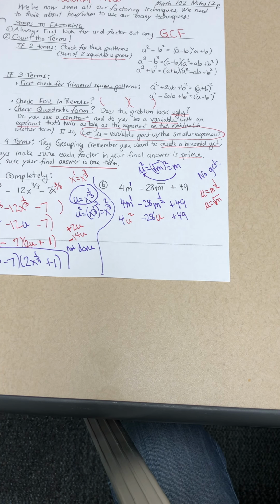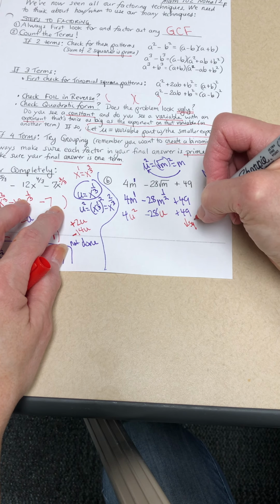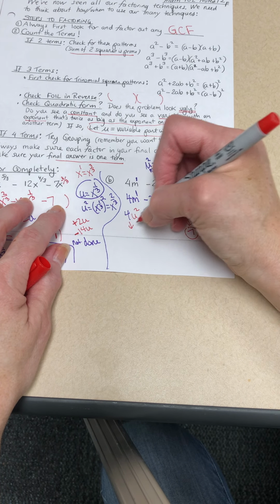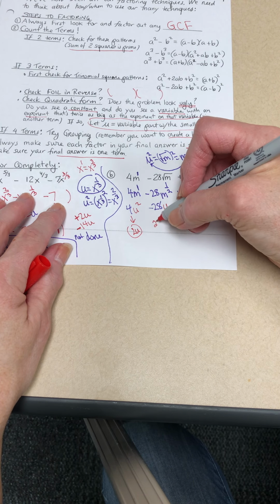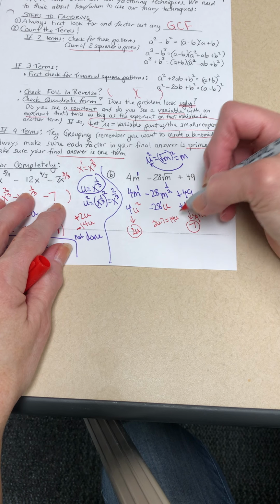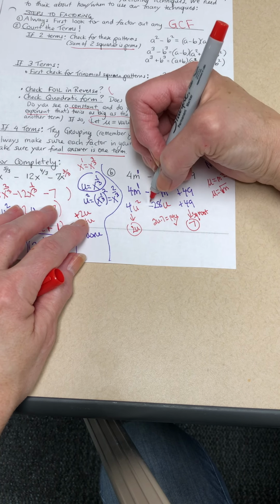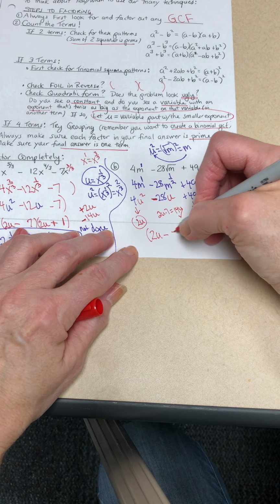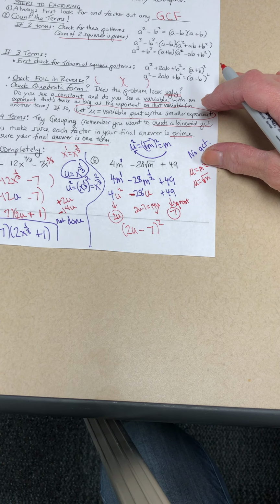Now I can see it. This is a typical FOIL problem, and boy, those first and last terms are totally jumping out at me. 49 is a perfect square. The square root of 49 is 7. The square root of 4u squared is 2u. If I take 2u times 7, I get 14u. Double that, 28u. Yep, it fits the pattern. Because this is a minus, it'll be a minus in the middle of the binomial. And it's the same factor twice. 2u minus 7 quantity squared.